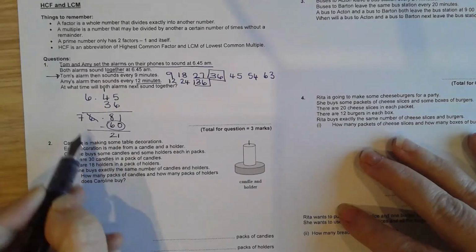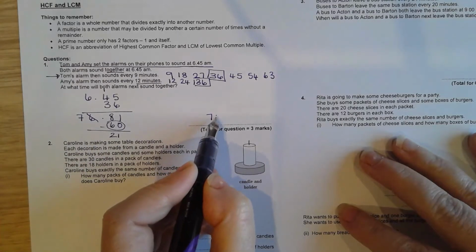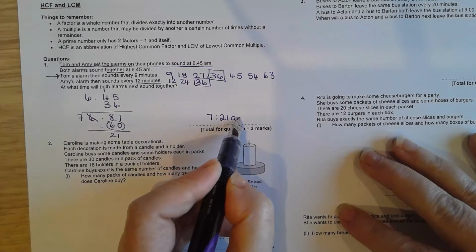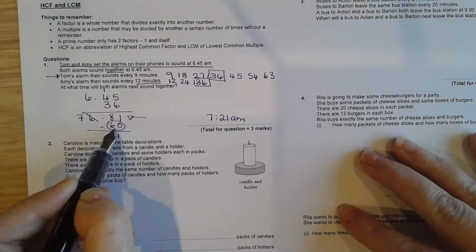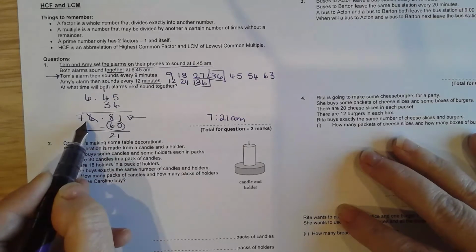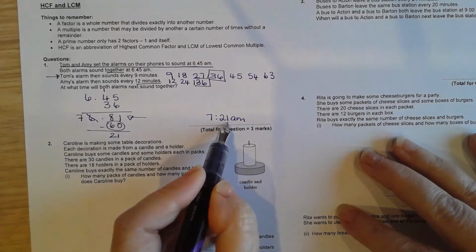So the time that I have will be 7:21 a.m. Remember, it went to 81 minutes, which isn't possible. So I used 60 of them to add on the next hour, and then I had 21 minutes left.